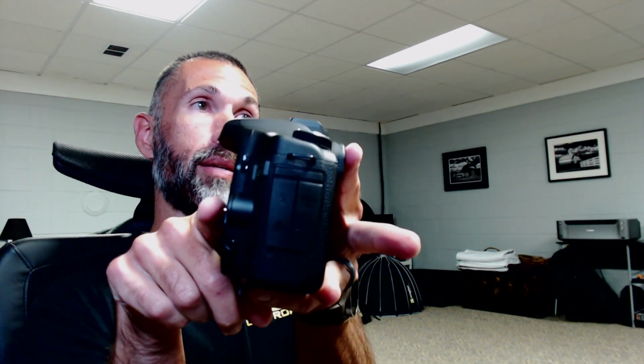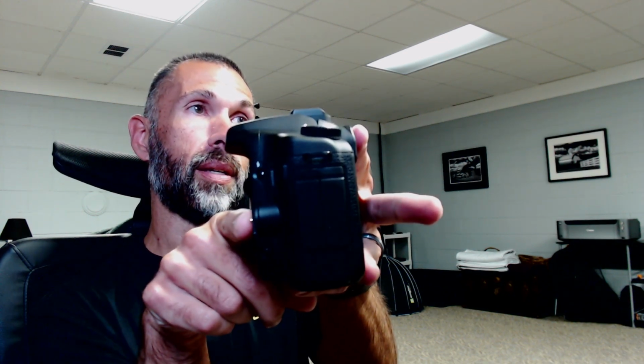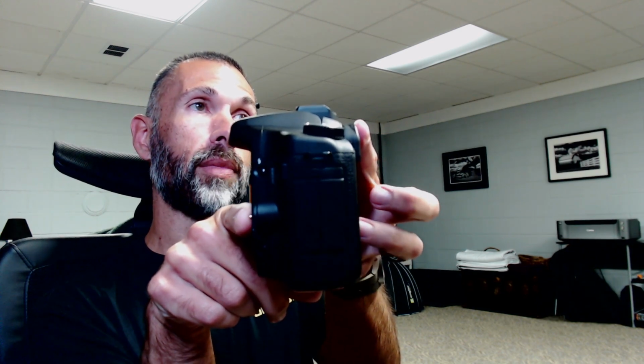That's how you can see through the lens, because obviously this is not in line with this. So that's how a DSLR works. Mirrorless does not have that. It just goes straight through to the sensor.